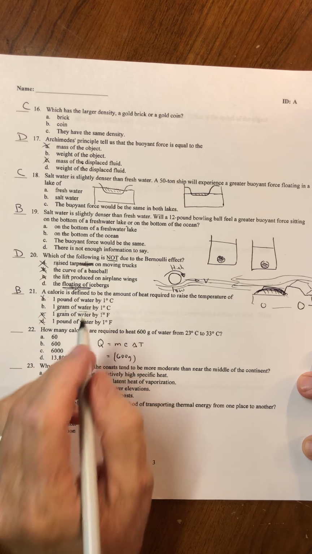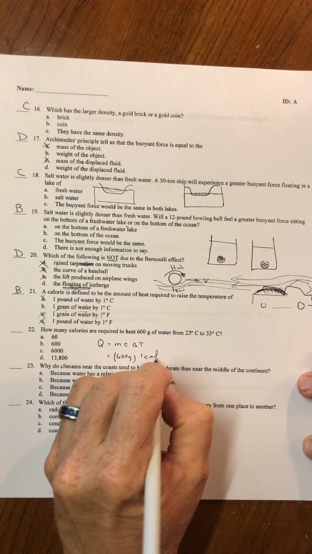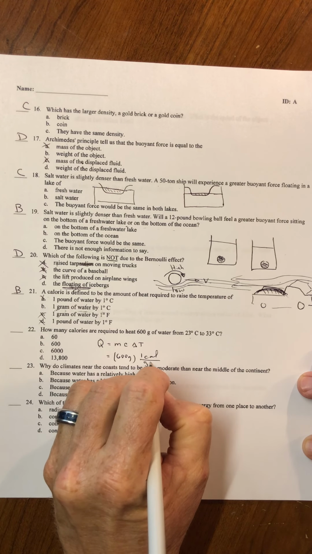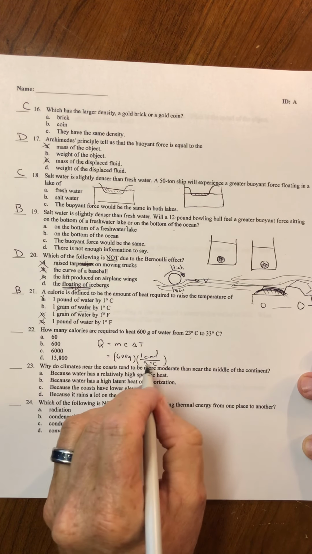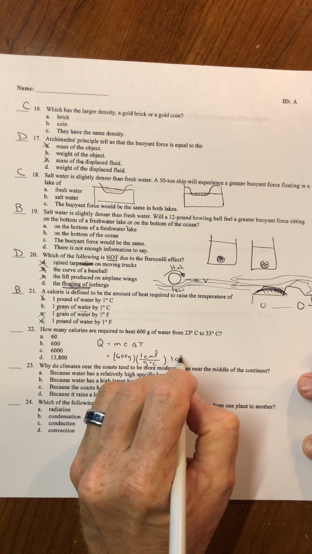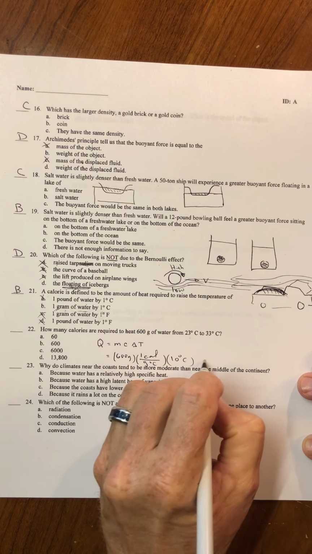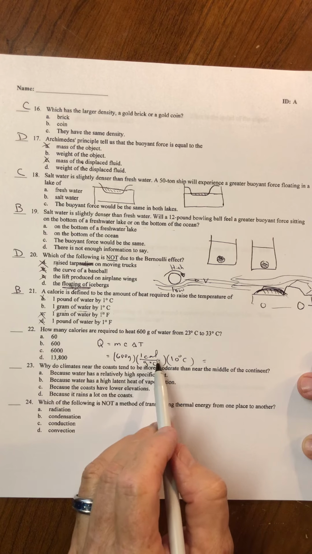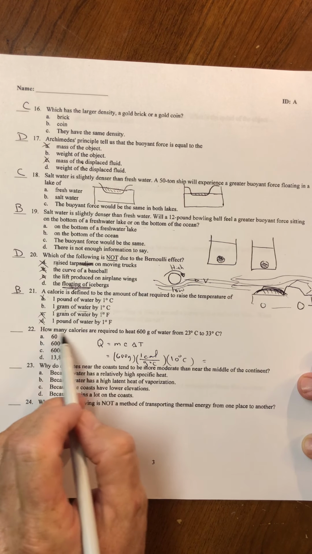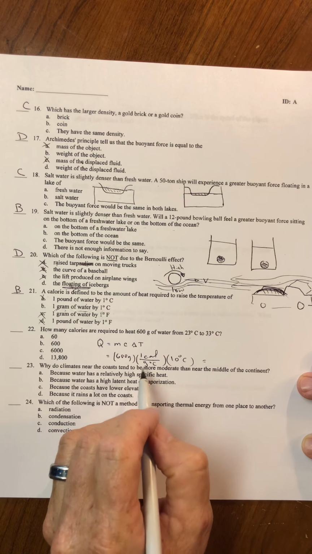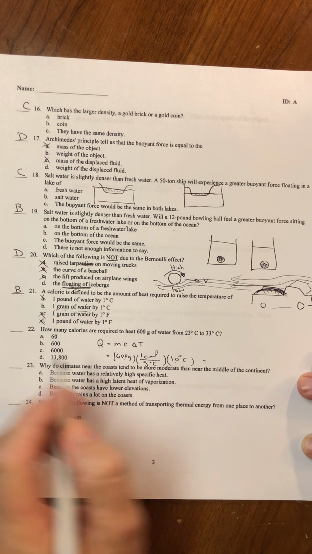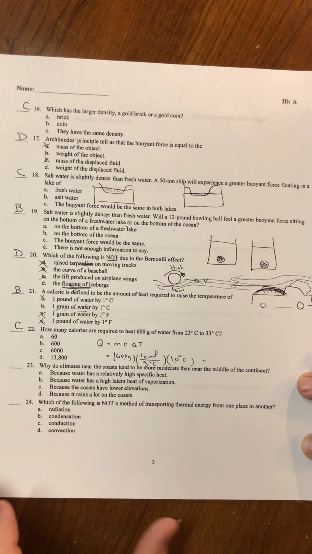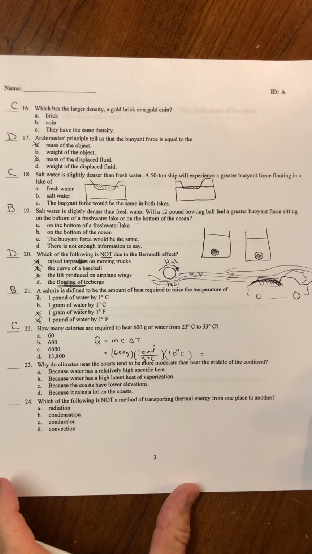You would have to go back to the definition of what a calorie is. That's the specific heat of water, 1 calorie per gram per degree Celsius, times 10 degrees. And the units cancel out perfect and come into calories, and that's what it's saying, how many calories, okay. And then it would be 600 times 10, that's 6,000, so it looks like C would be the right answer for that one.